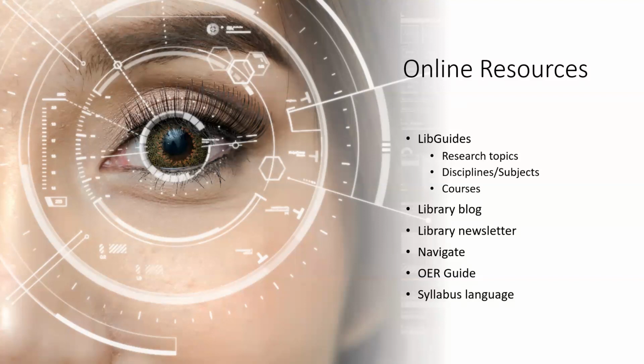And we have a library blog. What gets posted on the blog is a mix of fun leisure reading available at the library to an in-depth look at, again, just one that was posted recently was citations, because that's a question that we get all the time.